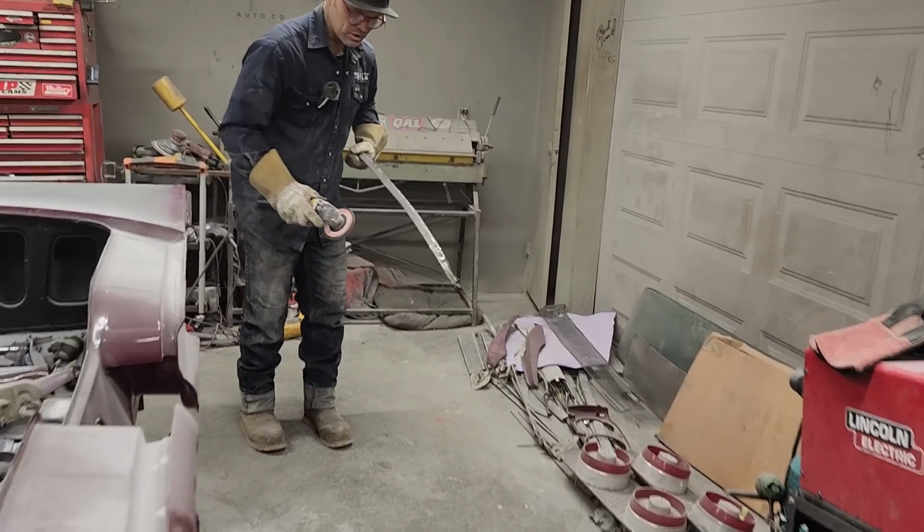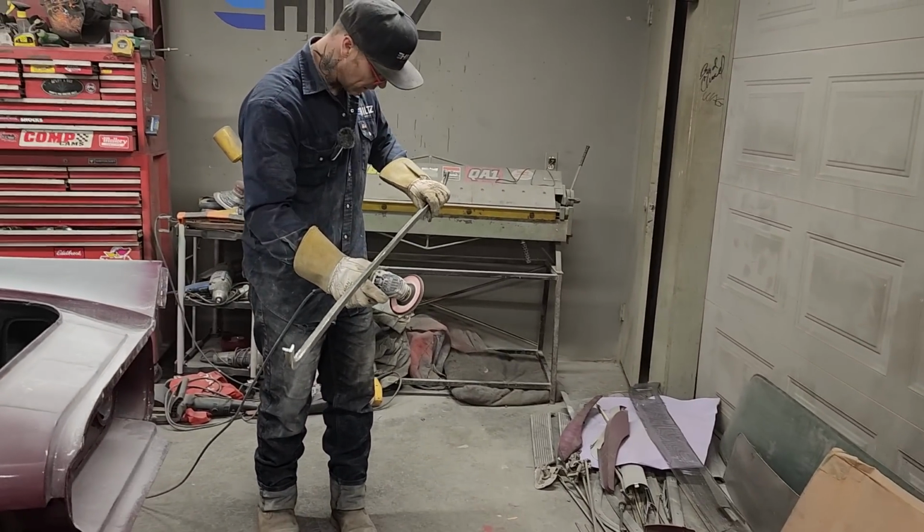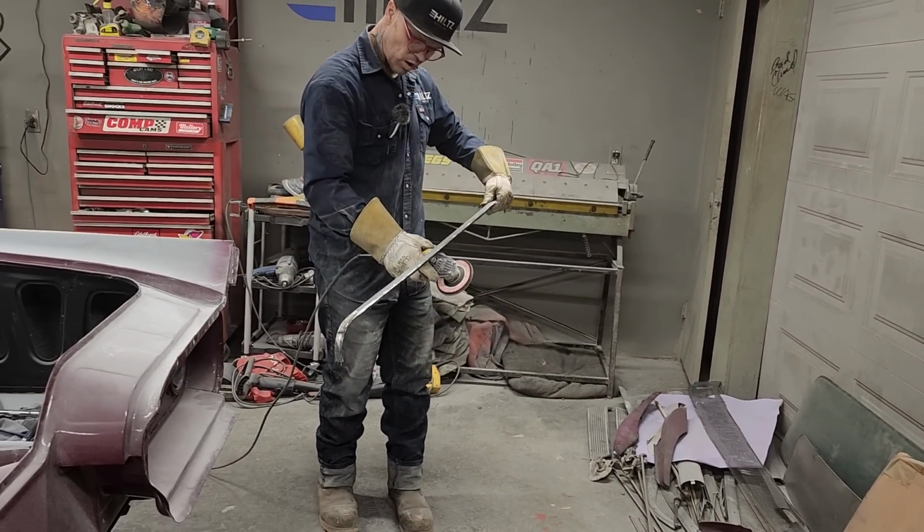Going to take and knock some of this weld off that I have on the edge of this. I did a good job welding it on, boys.